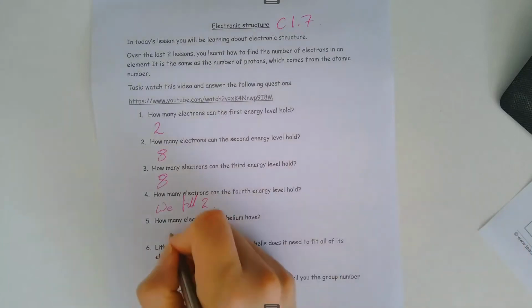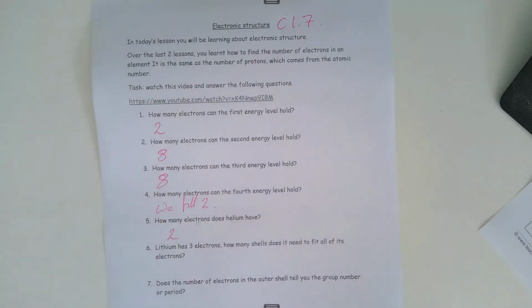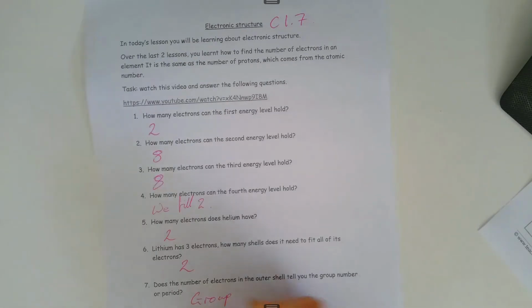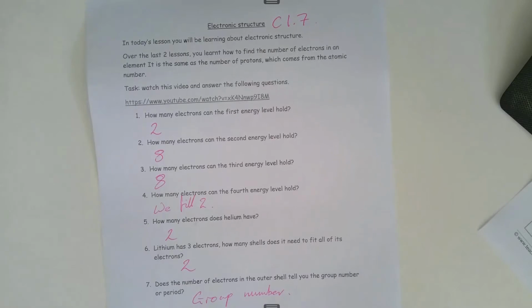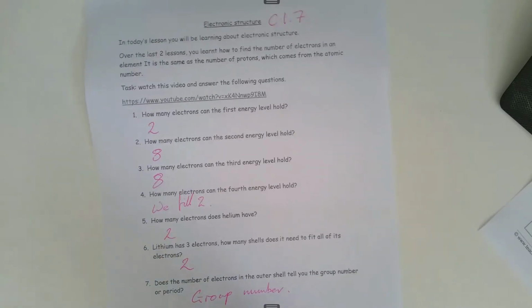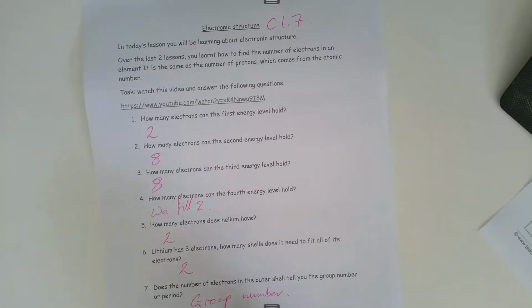How many electrons does helium have? It only has 2. Lithium has 3 electrons. How many shells does it need to fit all of its electrons? It needs 2. Does the number of electrons in the outer shell tell you the group number or the period? It tells you the group, which is really helpful because that means that if you look at the group number, you know how many electrons are on the outer shell.